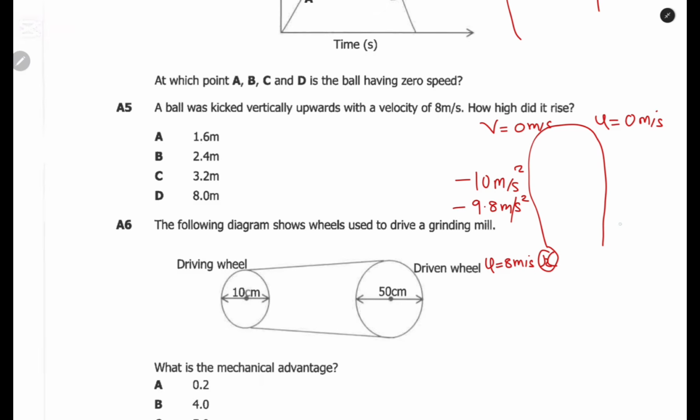But when it starts falling down, the acceleration becomes positive. So this is the information that you should know. By just knowing that the ball was kicked vertically upward, you know that acceleration on Earth is 10 meters per second squared, and because it was kicked upward, the acceleration is negative.